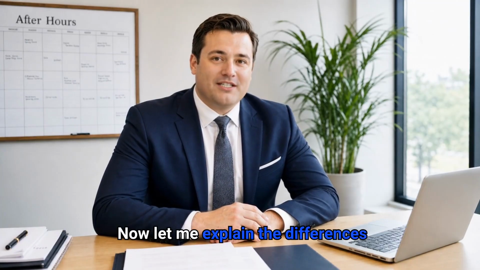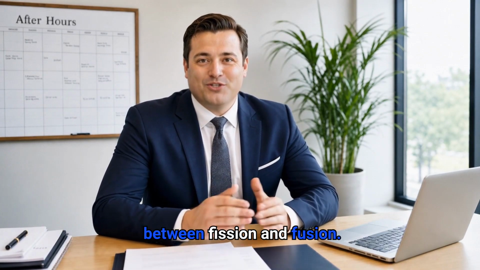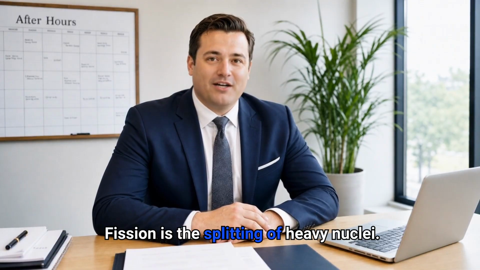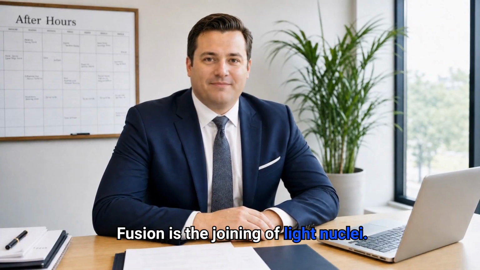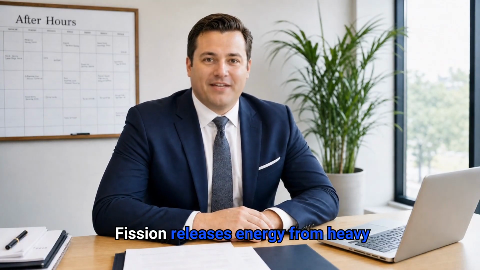Now let me explain the differences between fission and fusion. Fission is the splitting of heavy nuclei. Fusion is the joining of light nuclei. Fission releases energy from heavy elements.